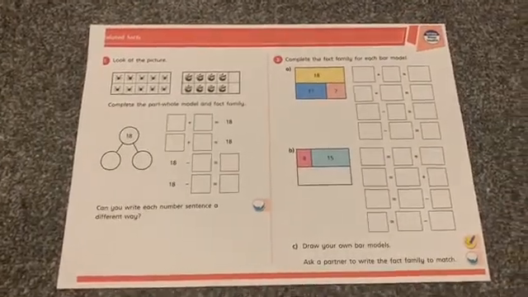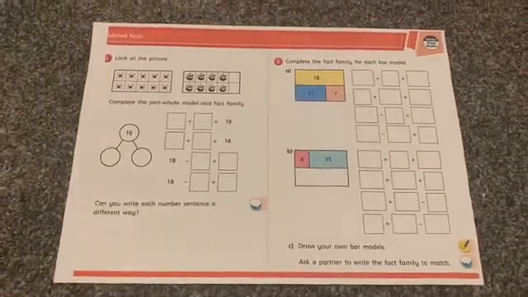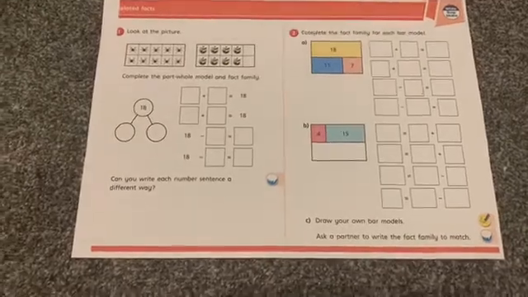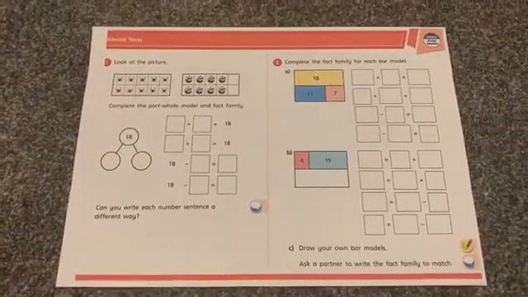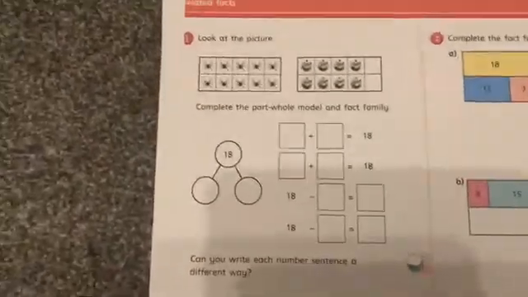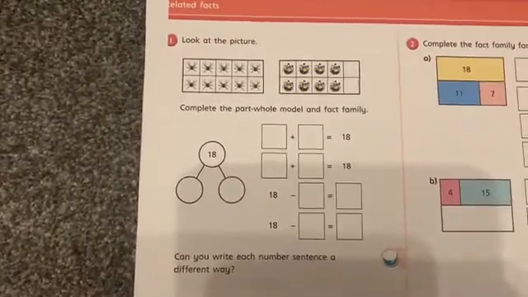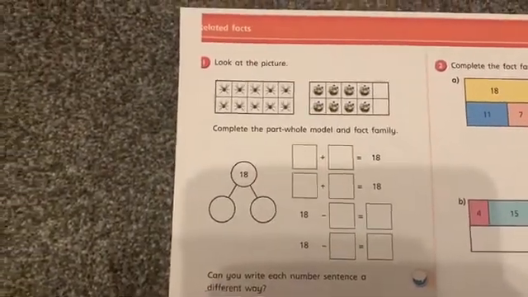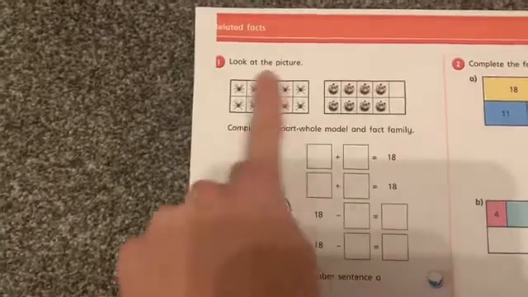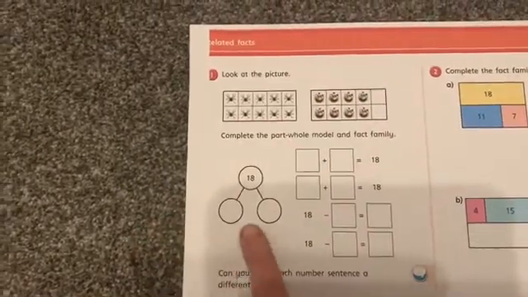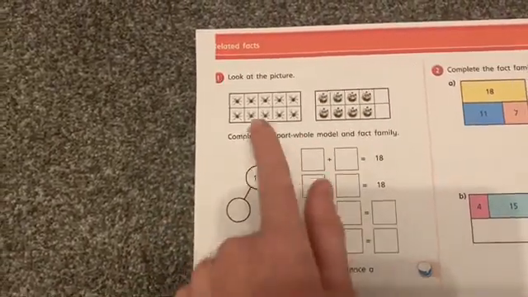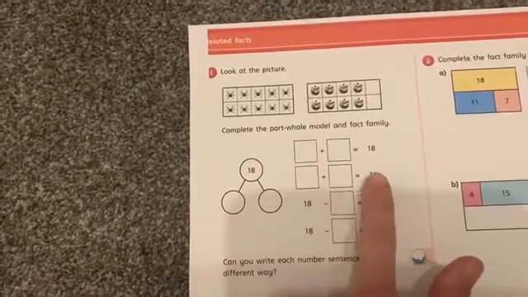You can also find this worksheet on our school website if you wanted another activity to do in connection to fact families. So the first part, you've got your 10 frames and you've got the whole amount there, 18, and you've got to find the 2 missing parts, thinking about the 2 different types of insects that make 18, and then find the fact families.